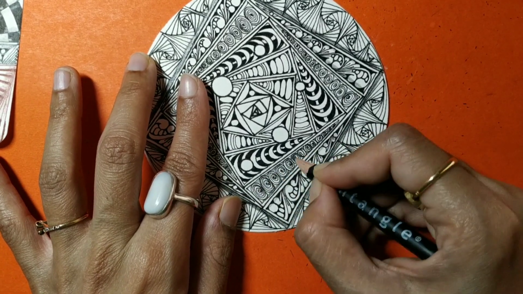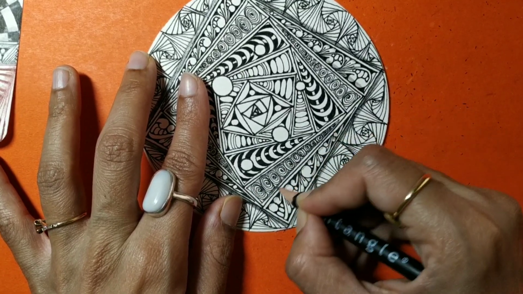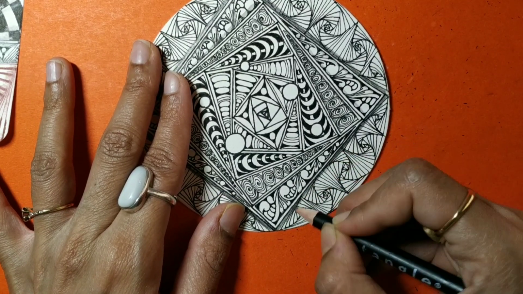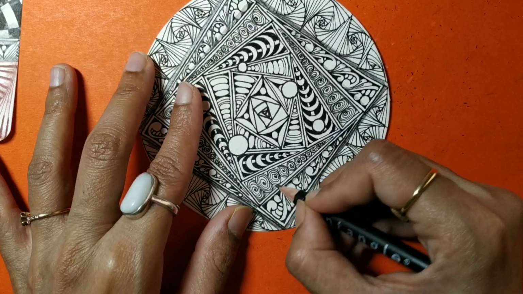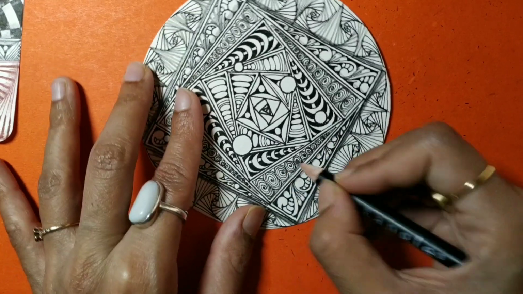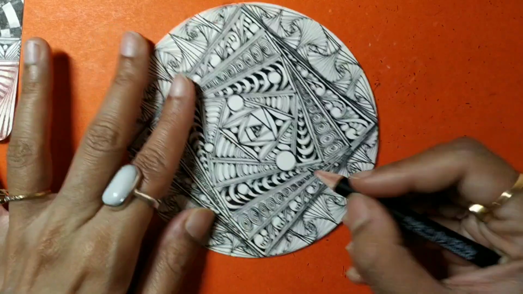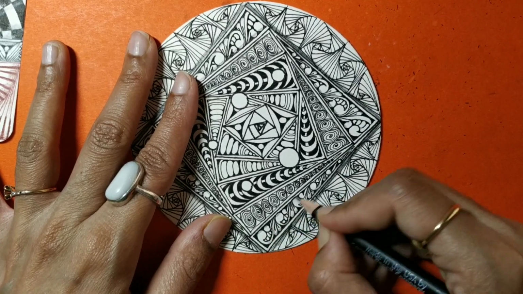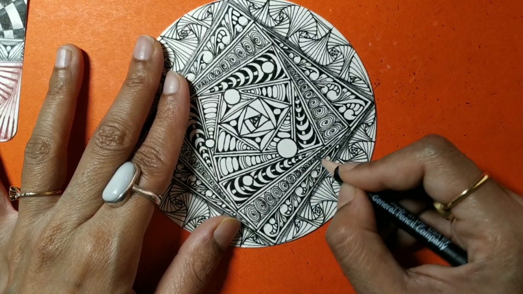Again, you can fill in the small little spaces that are left in between your printums, or you may just leave them as it is. Right, so adding some graphite on both sides, doing the same exercise for all.